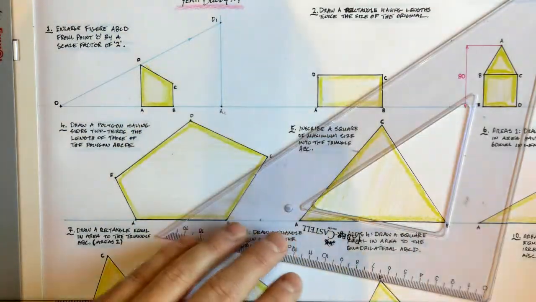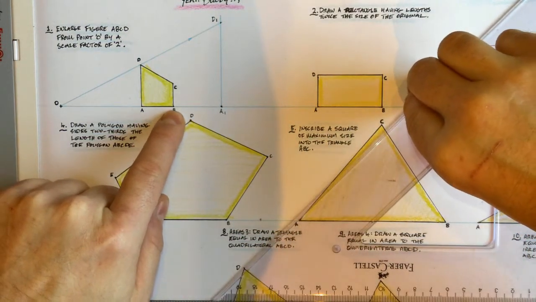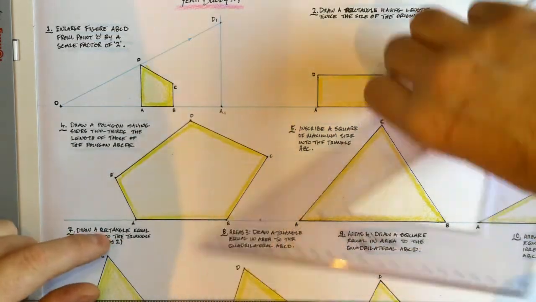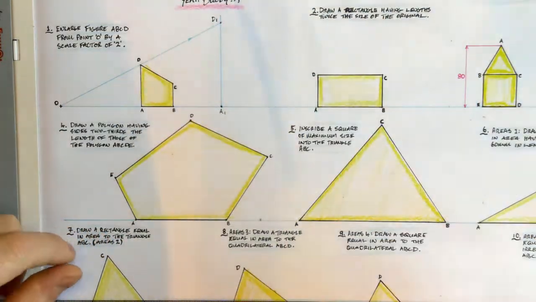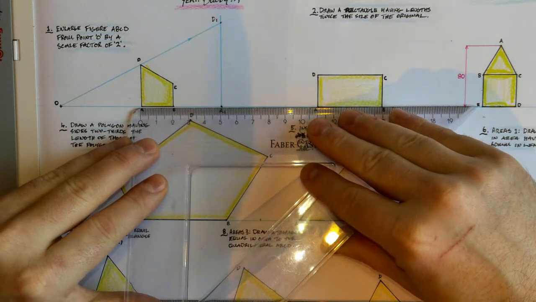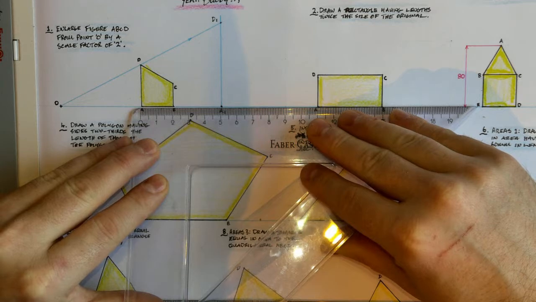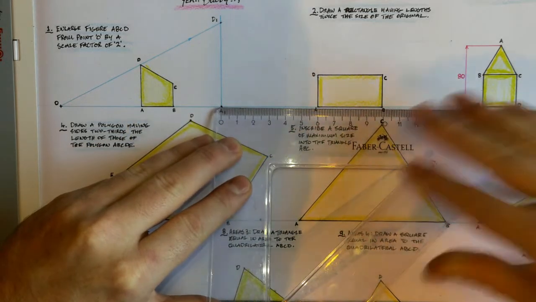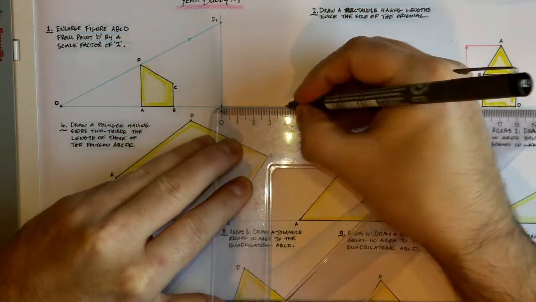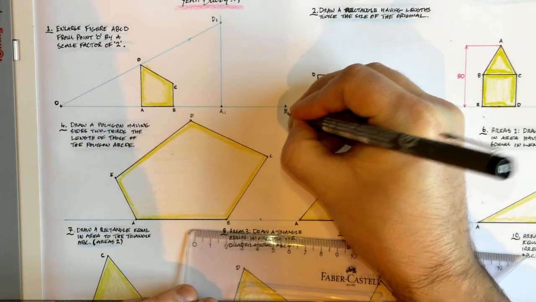Now I want to find point B in its new position. In order to do that, we can measure our initial object. That's 20 mil. If it's scaling up by a factor of 2, that will now be 40 mil. So I mark 40 and call it B1.